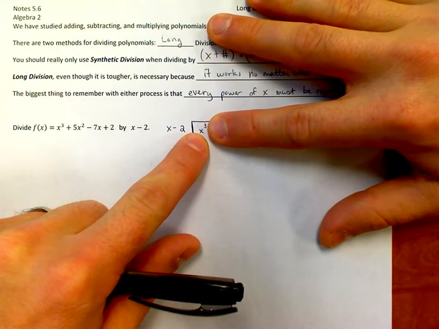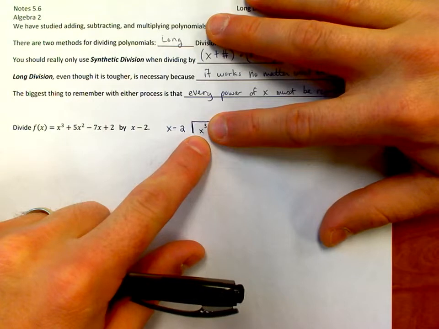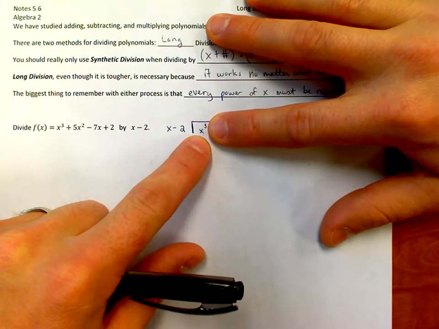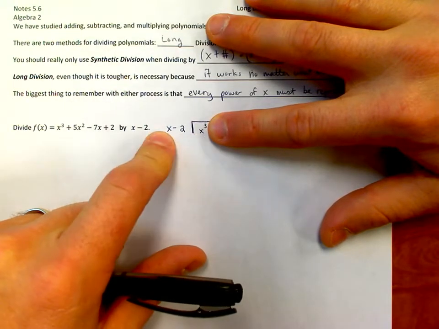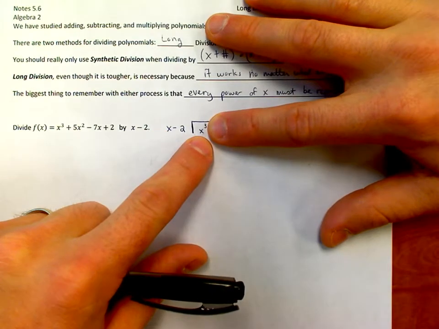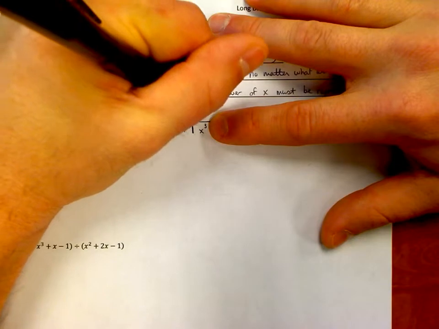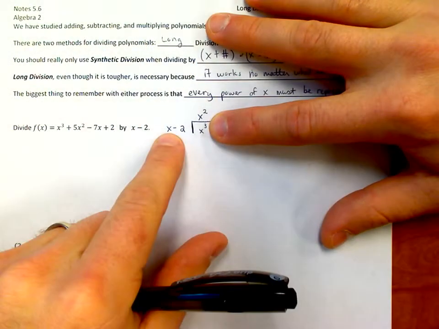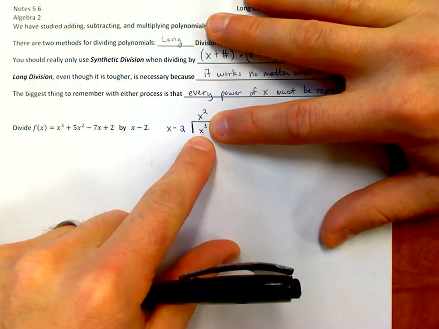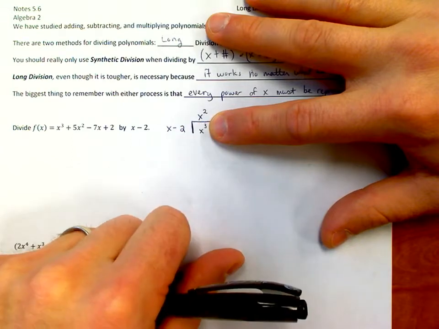And all I want to know is, does x go into x cubed? And it does. x cubed is much bigger. What would I have to multiply x by in order to get up to x cubed? Well, I'd need 2 more powers of x, right? Which we say not as 2x, but x squared. x times x squared would give me x cubed. So that's the value that goes on top.